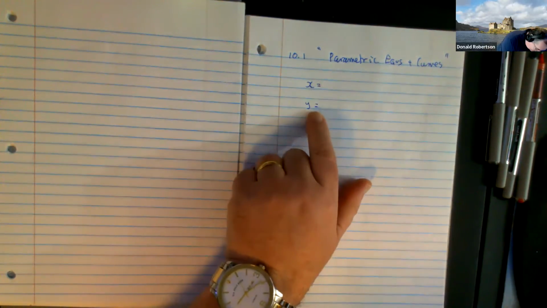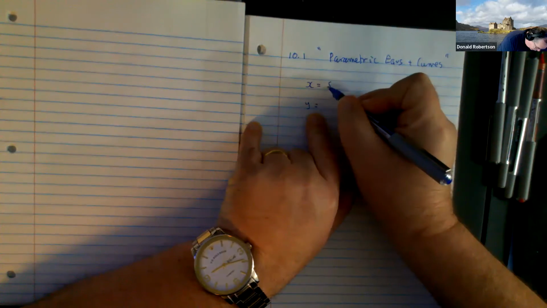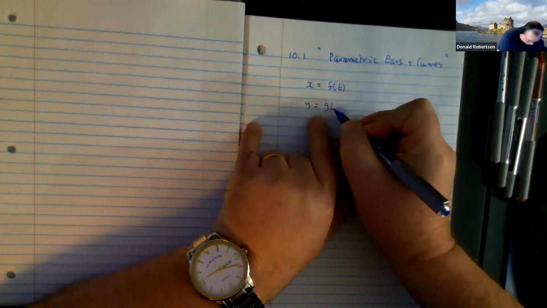That looks good. Right. So parametric curves then. A parametric curve takes this format. You describe the x and y coordinate of the point on the curve by giving x and y in terms of another function or functions using t.